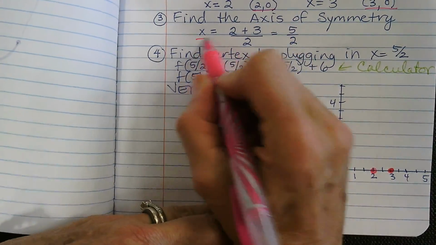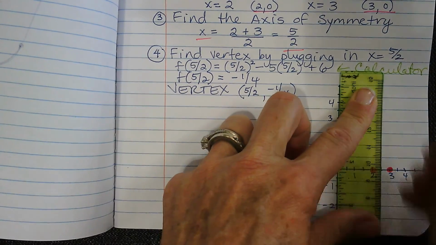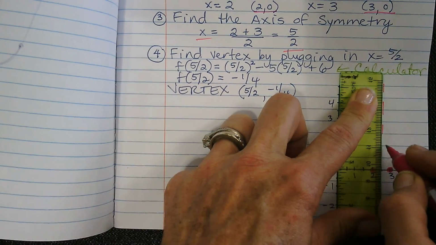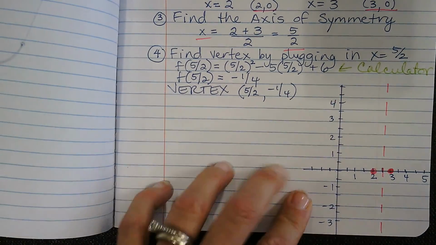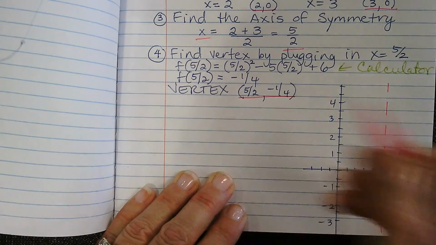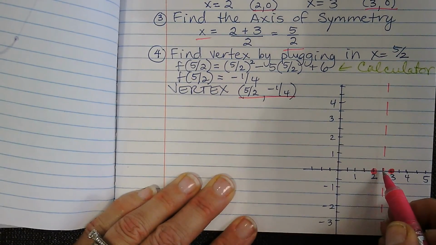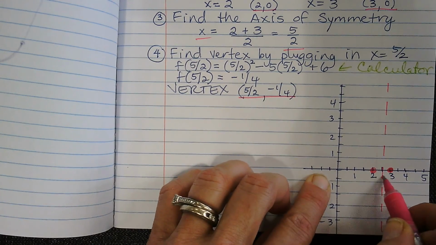My axis of symmetry is 2.5. So I'm just going to put a little mark so I can see where that is. My vertex is 2.5, but it's down just a quarter, negative a quarter. So if that's a half, then a quarter's like here.